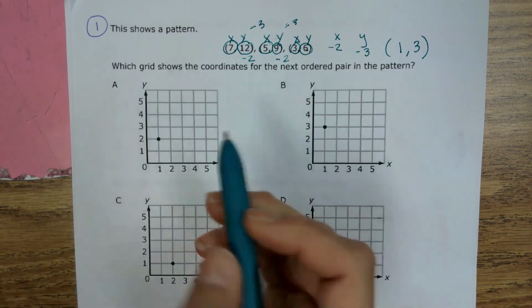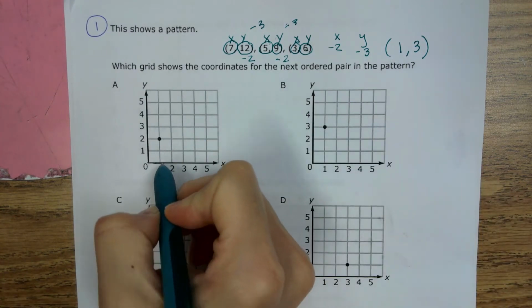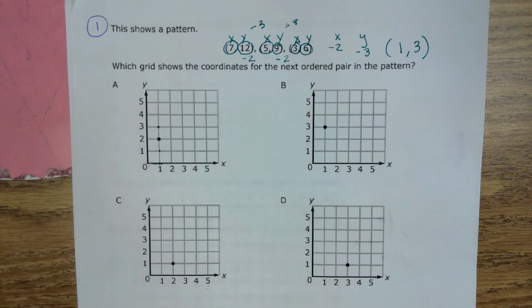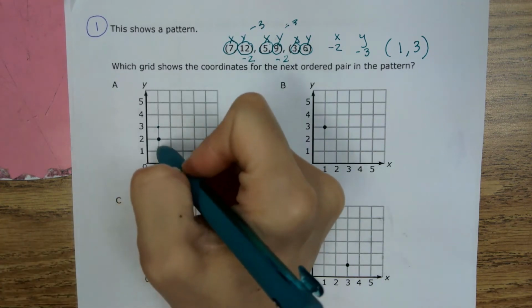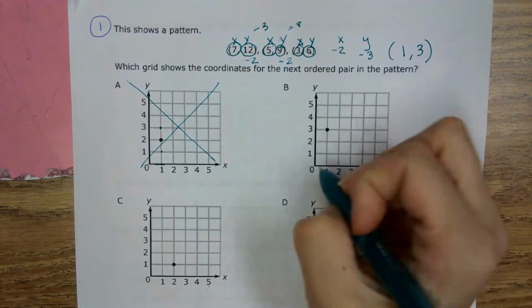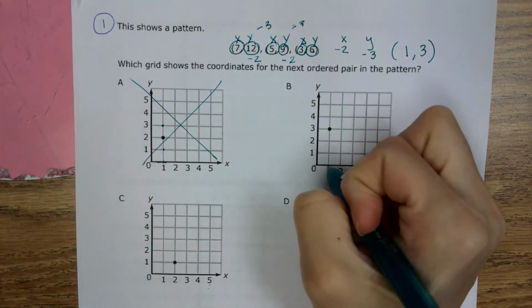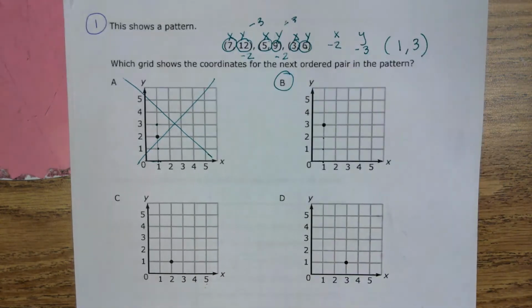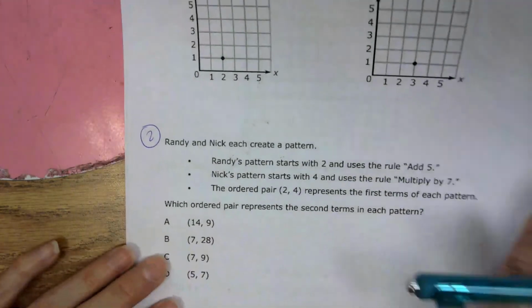So when I look at A, I go over 1. And if I go up 3, 1, 2, 3, my dot would need to be here. This one shows 1, 2, so A is not the answer. Let's look at B. We go over 1, up 1, 2, 3. There's my answer. Let's go to number 2.